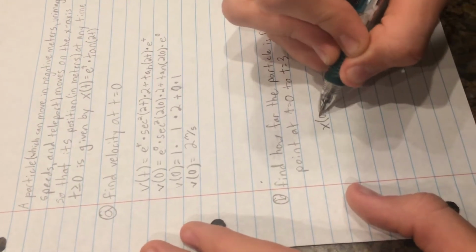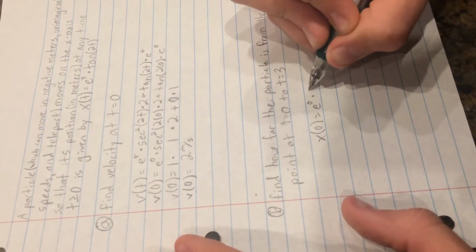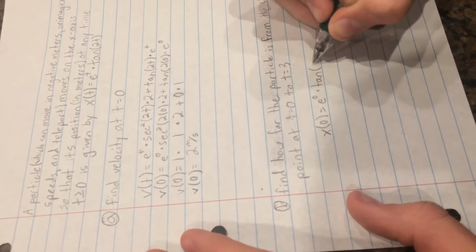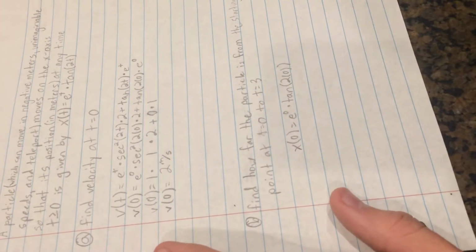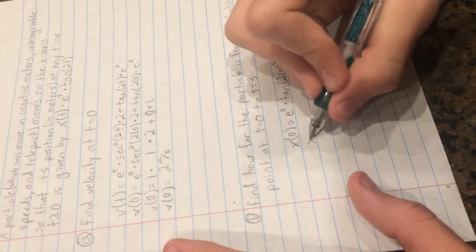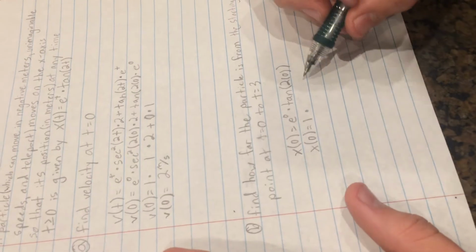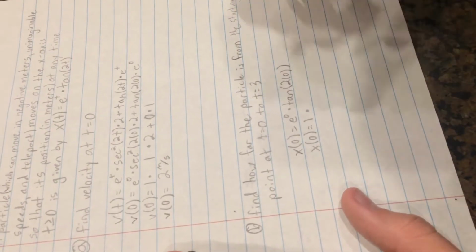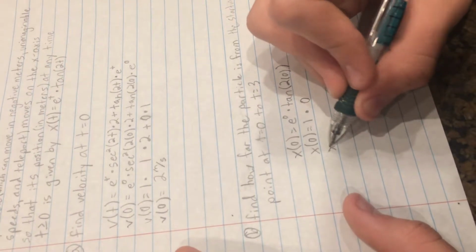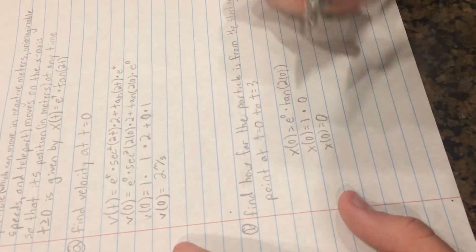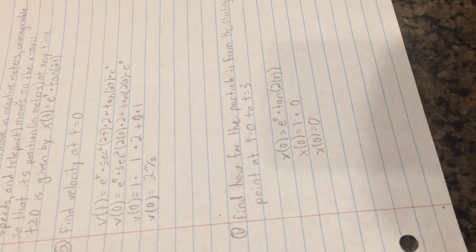So x(0) equals e^0 times tangent of 2 times 0, which equals 1 times 0, since the tangent of 0 is 0. So at time 0, the position of the particle is 0 meters.